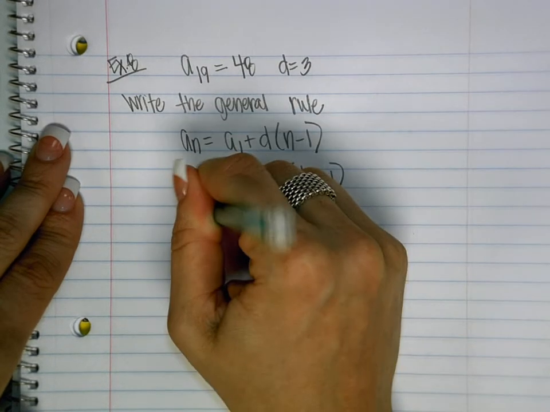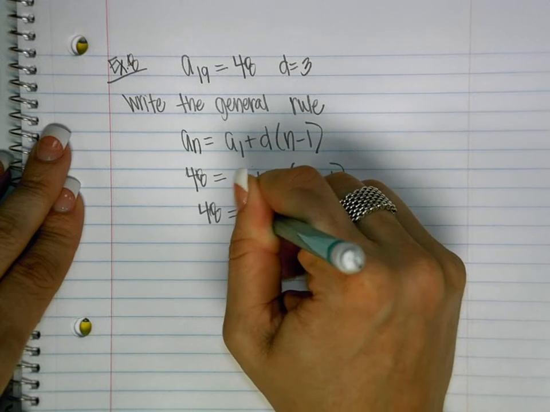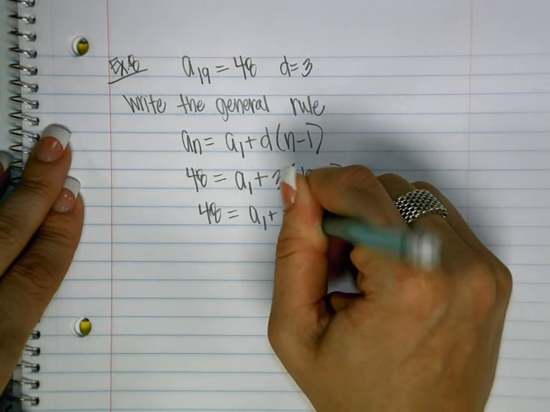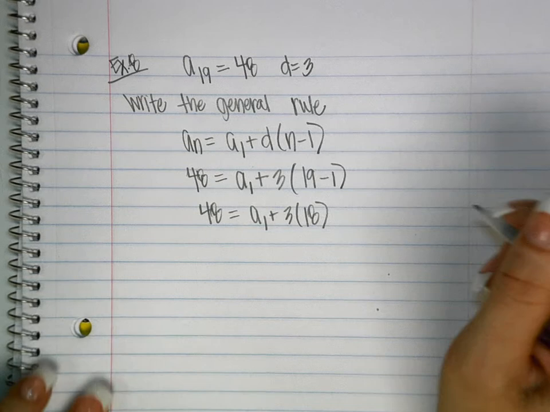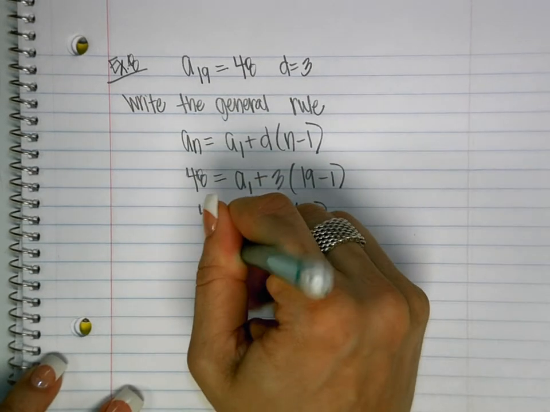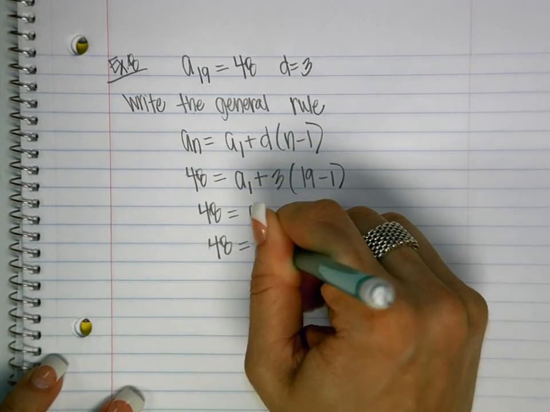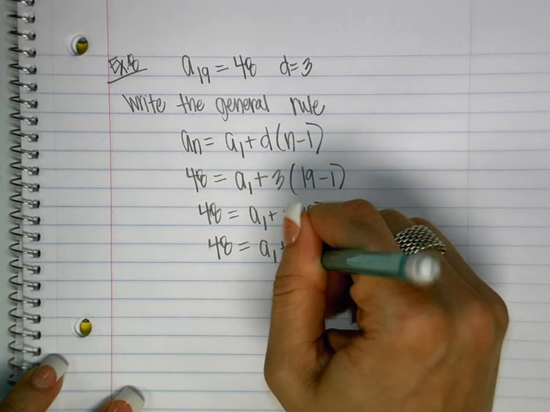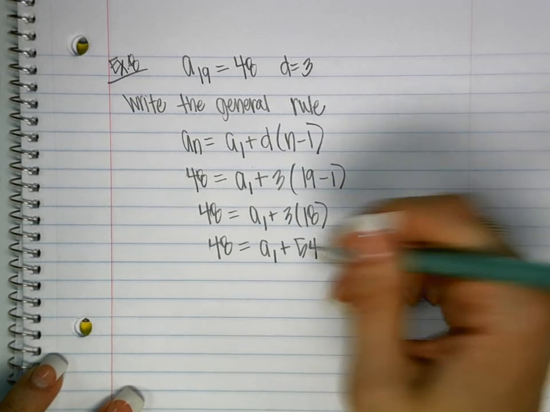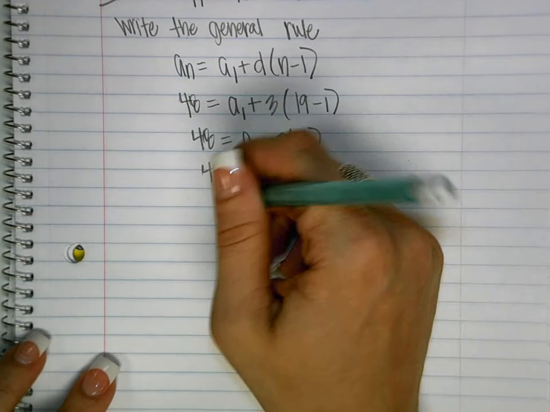So 48 equals A1 plus 3 times 18. 48 equals A1 plus 3 times 18 gives you 54. Subtract to the other side, you're going to get negative 6 equals A1.